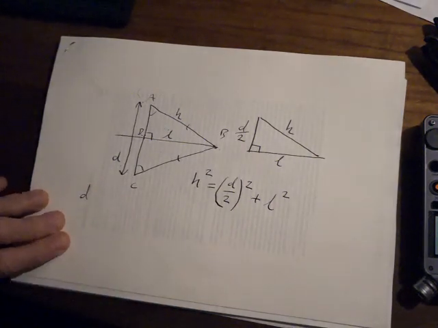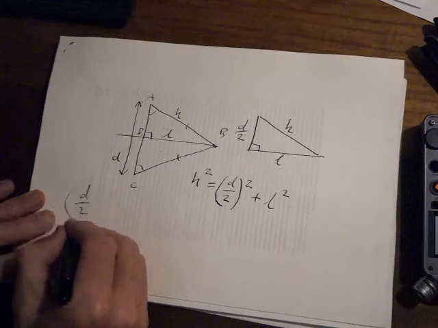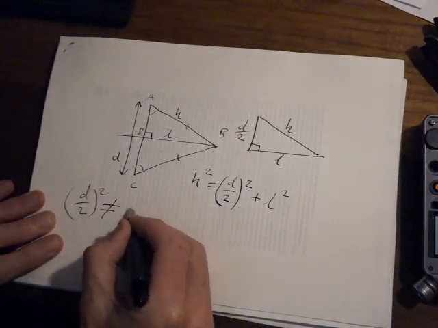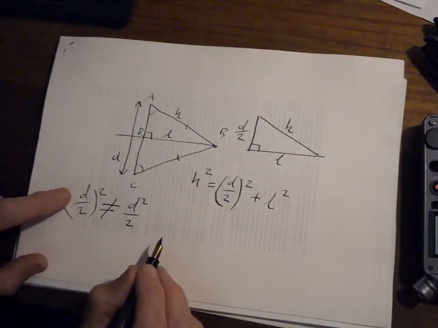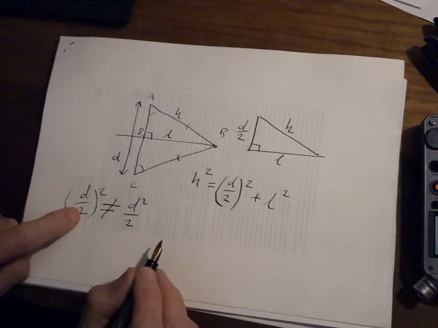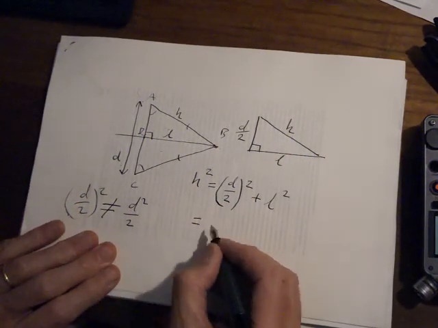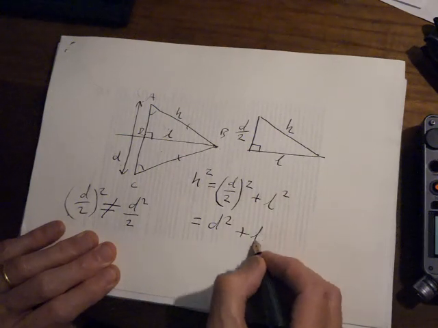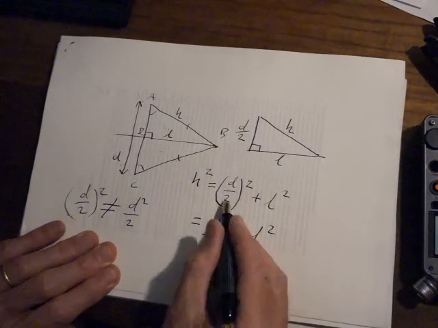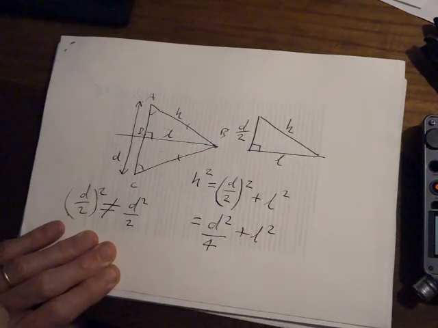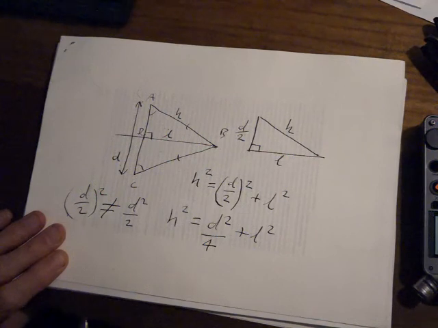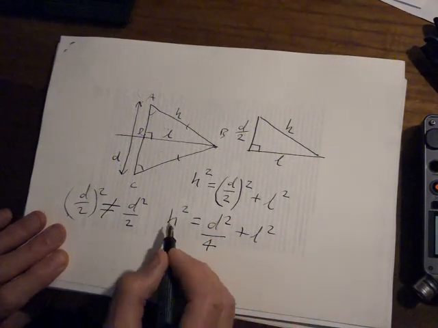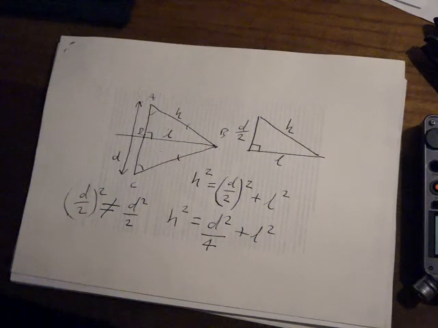Now D over 2 squared is not the same. Let's make sure that this is visible in the viewfinder. D over 2 squared is not equal to D squared over 2. Because if we take D over 2 squared, we have to square the D on the top, and we have to square the 2 on the bottom. So that means this is equal to D squared over 2 squared, which is 4, plus L squared. So that would be our formula. And now if we knew the numbers, if somebody told us that D was a certain number and that L was a certain number, we could put them in and do the calculation and find out what H squared is, and then find out what H is.